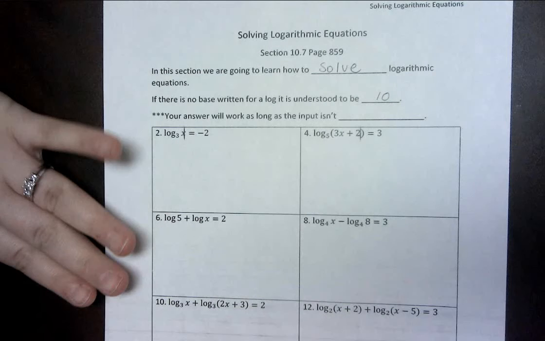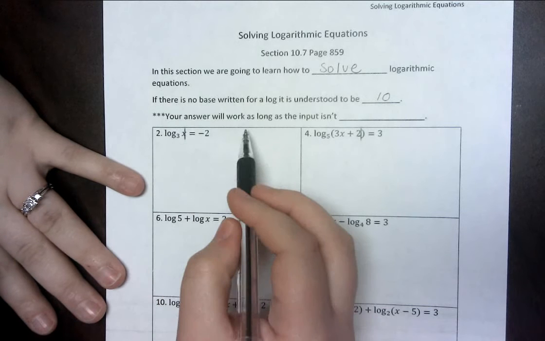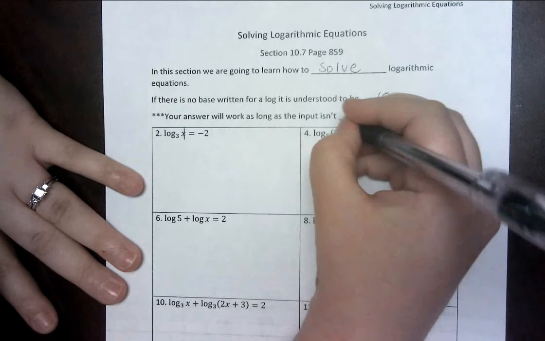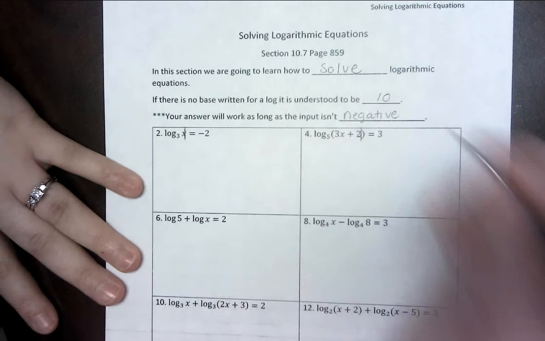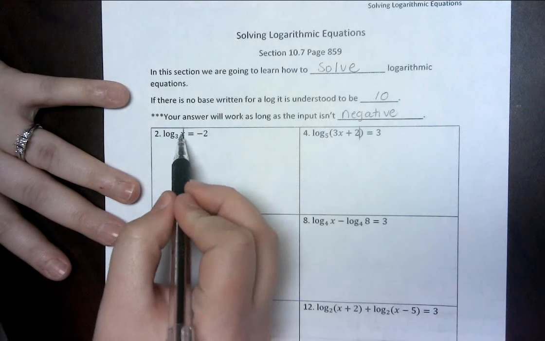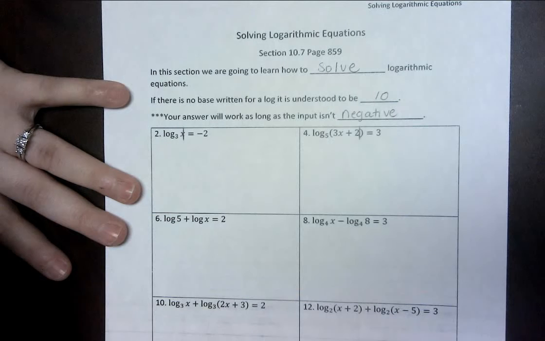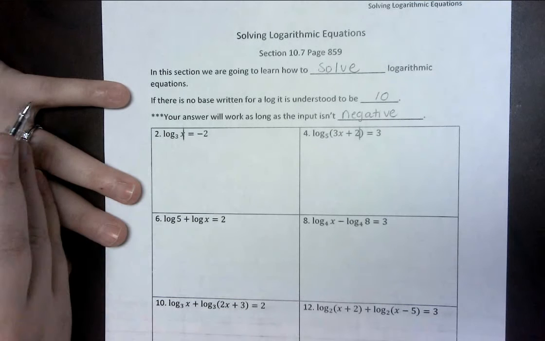And finally, your answer will work as long as the input isn't negative. We'll talk a little bit about that in just a second. So we've got log base 3 of x equals -2. The first thing we need to do is translate this from logarithmic form into exponential form.